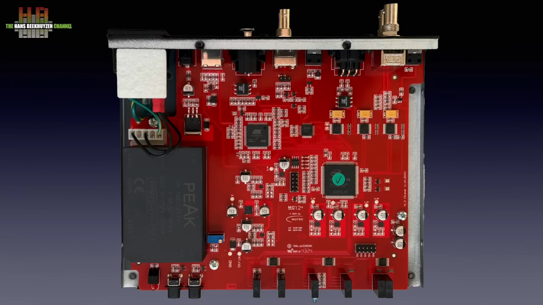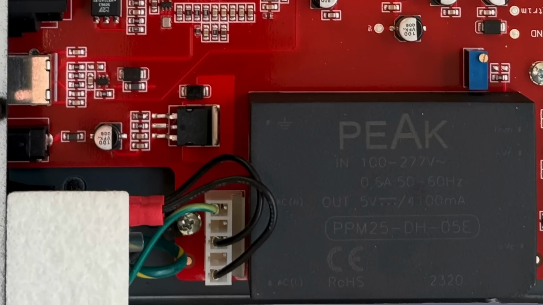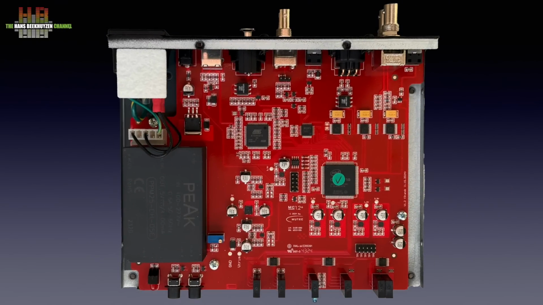Inside all is mounted on a single circuit board. The power supply is a 5V peak switch mode module. The housekeeping is done by an Atmel microcontroller. The AES EBU input and output are galvanically decoupled by transformers. I also found the Burr-Brown DIX9211 digital audio interface transceiver and 3 buffers with drivers to output digital signals, and of course the Intel Cyclone 10 FPGA that does the important signal processing.